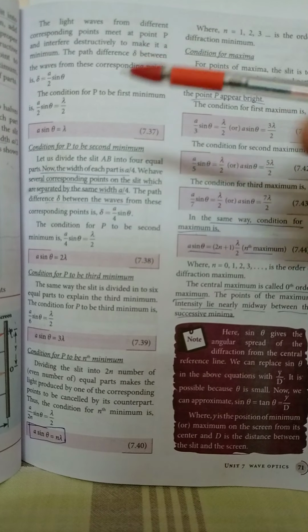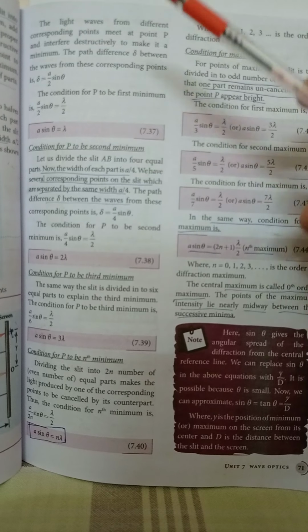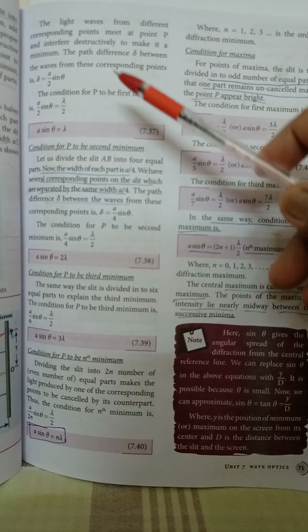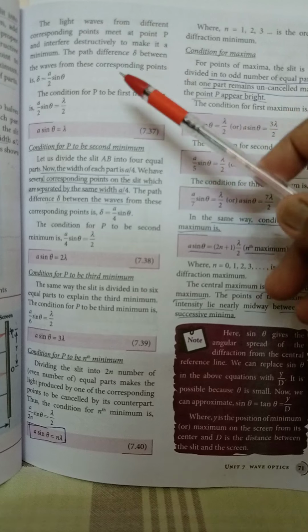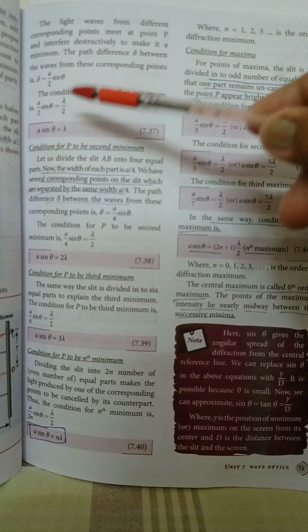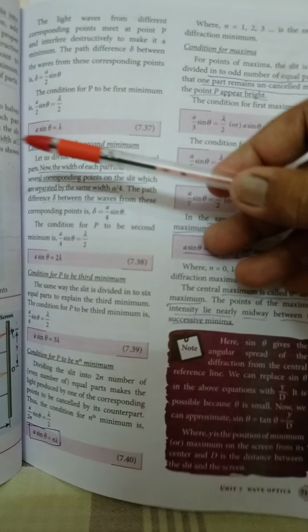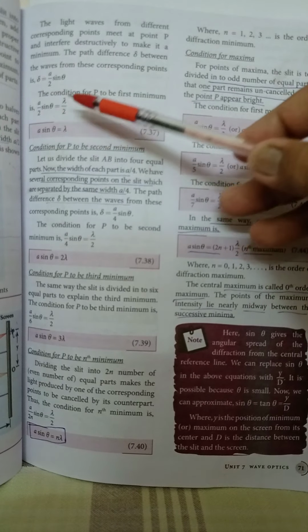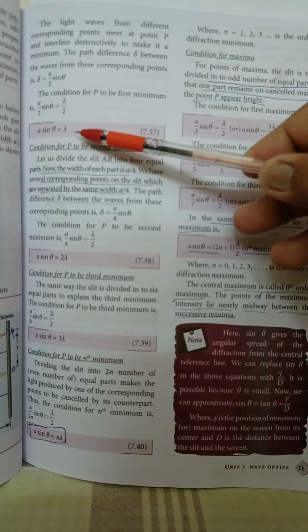Light waves coming from different corresponding points meet at the point P and they interfere destructively to make the point P minimum. Now the path difference delta between the waves from the corresponding points in such a case is delta equal to a by 2 sin theta. The condition for the first minimum is a by 2 sin theta is equal to lambda by 2, or a sin theta is equal to lambda.